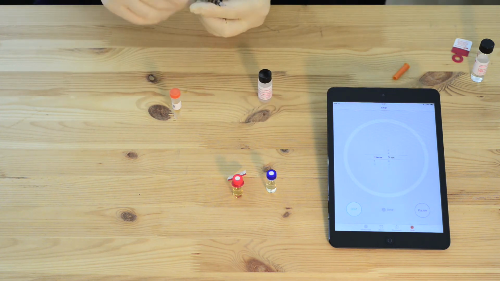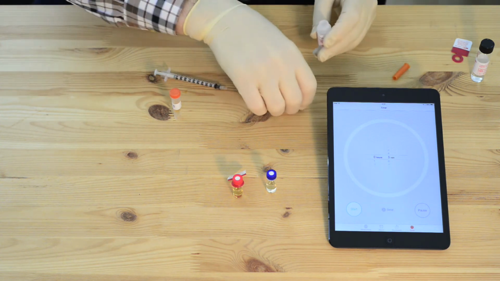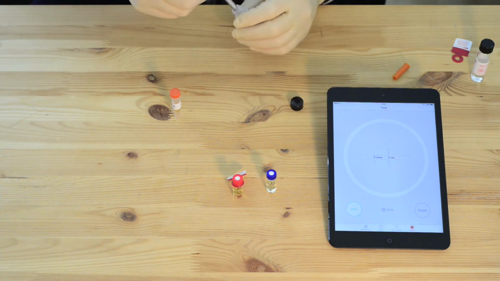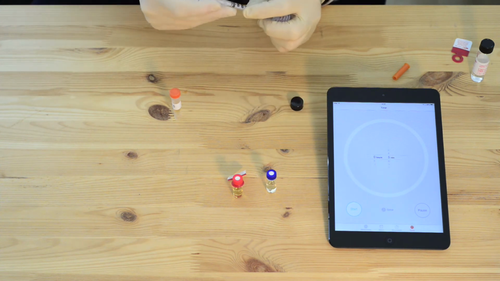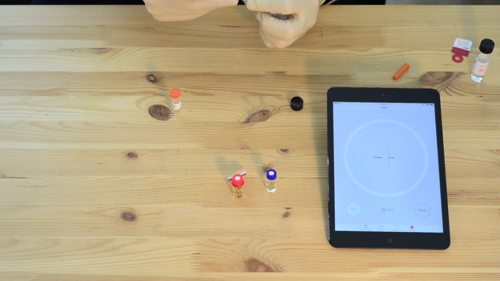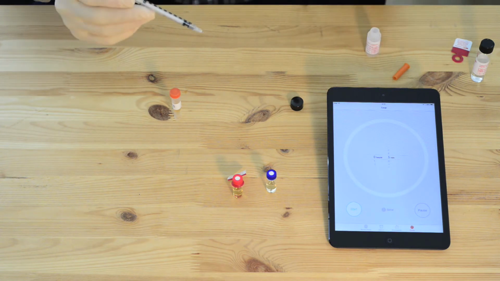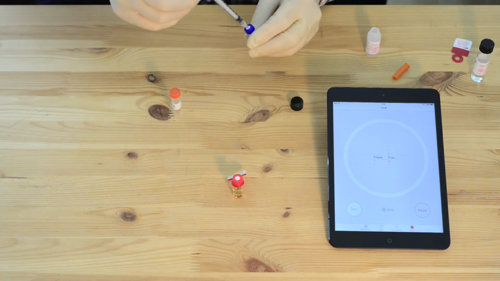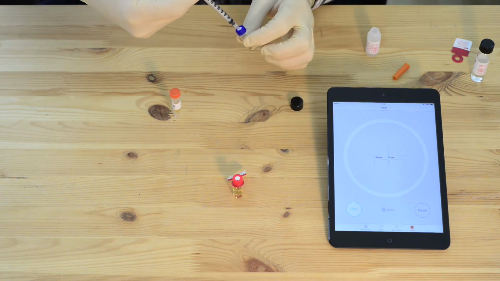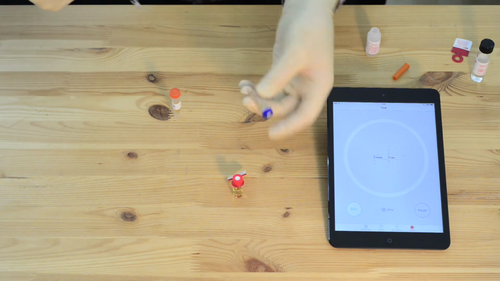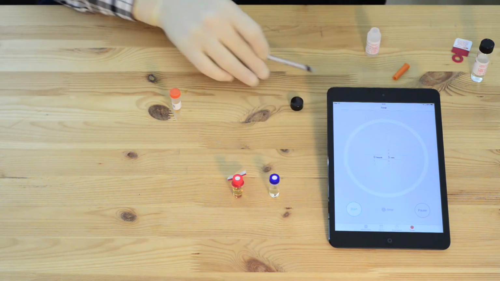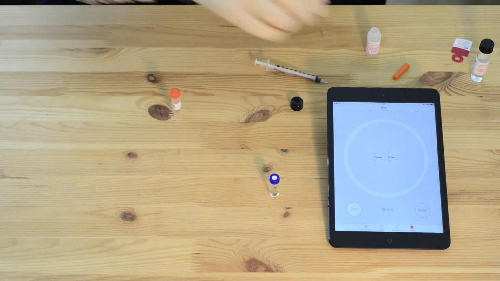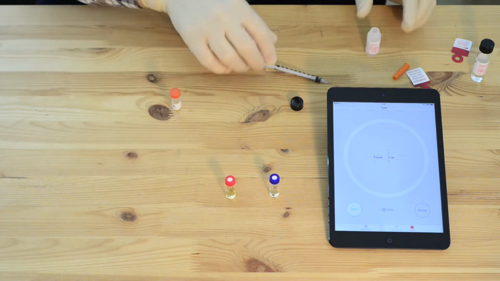Using the same syringe, take the reference material, which is a concentration of 20 milligrams per deciliter of ethylene glycol, and extract 100 microliters, or 10 units on this syringe. Inject this into the reference vial. Shake, and then repeat the same procedure with the sample vial.